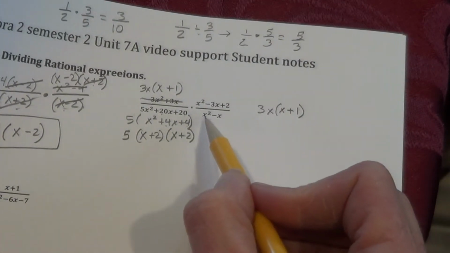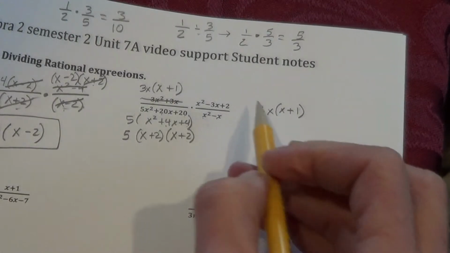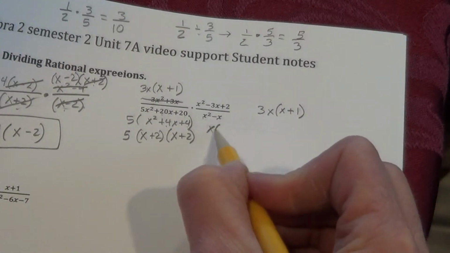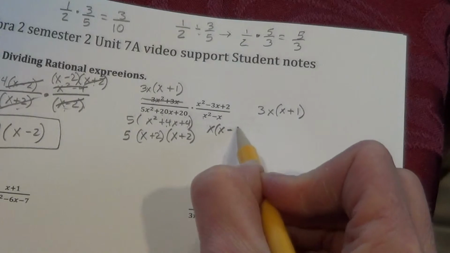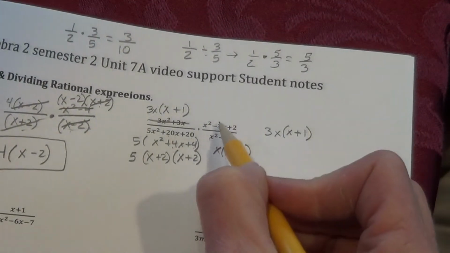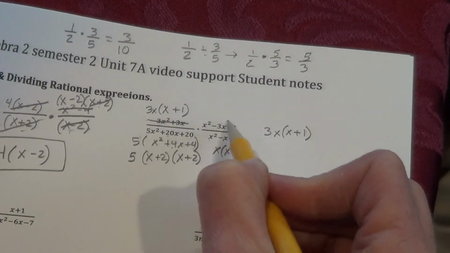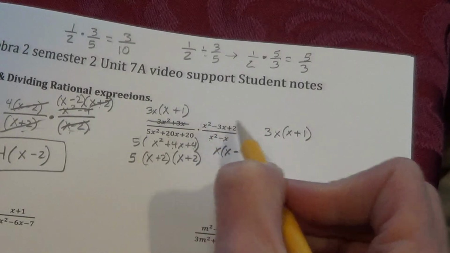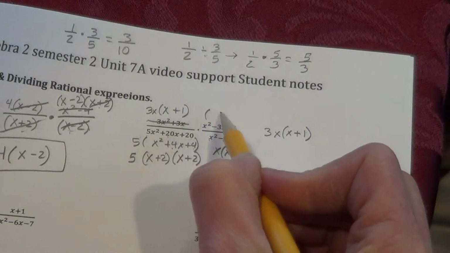Now we come up to this, x squared minus x. I can factor an x out of there. That would leave x minus 1. And up here on top, since I have a 1 in the leading coefficient, I can shortcut.